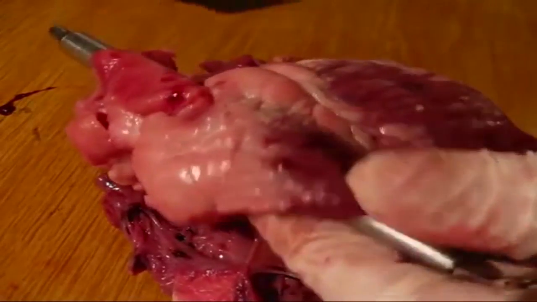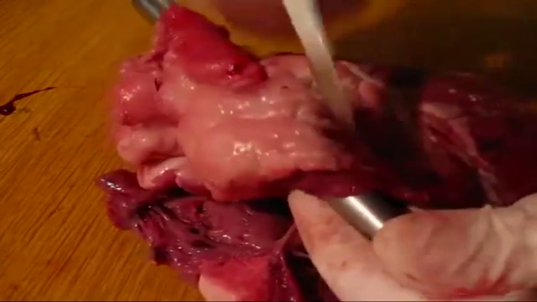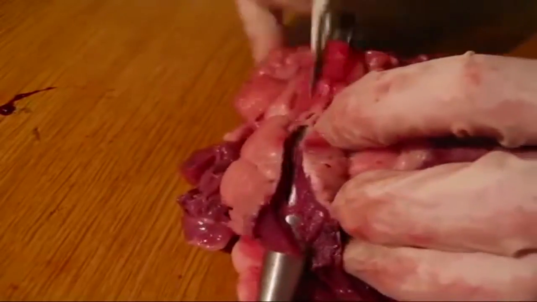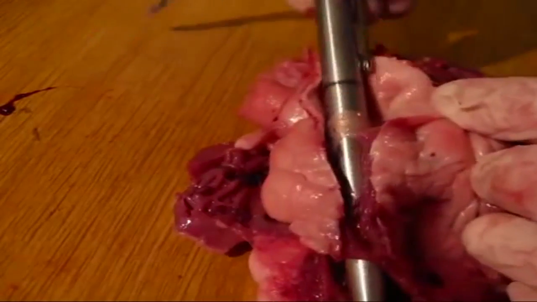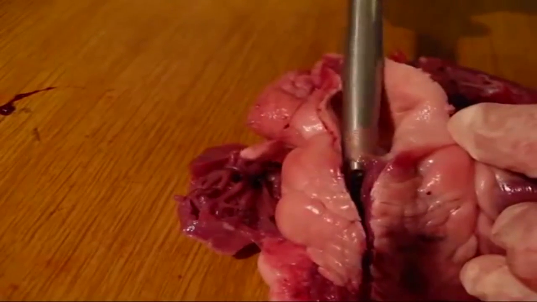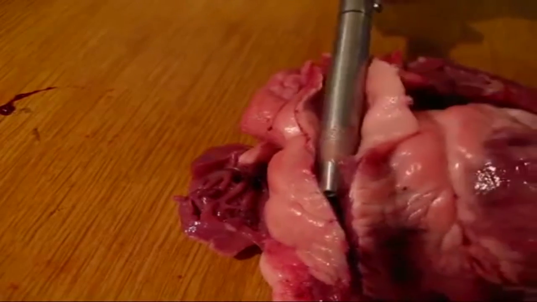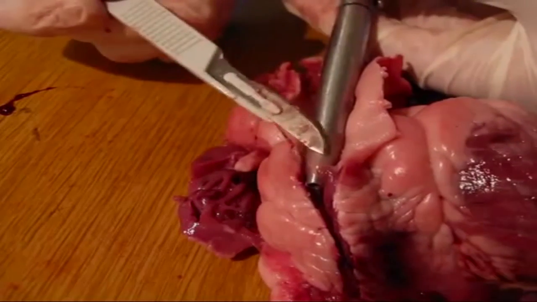I'll try and cut down on this as well. There you can even see the valve here. You can see it's a very tiny thin valve that is right on my pen over here.